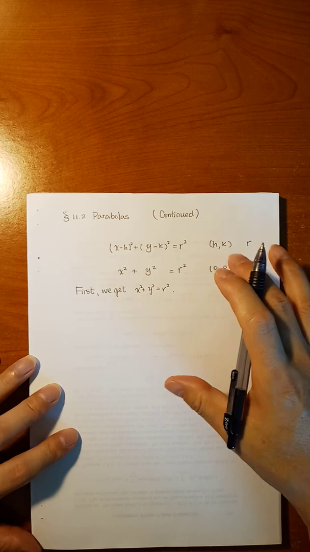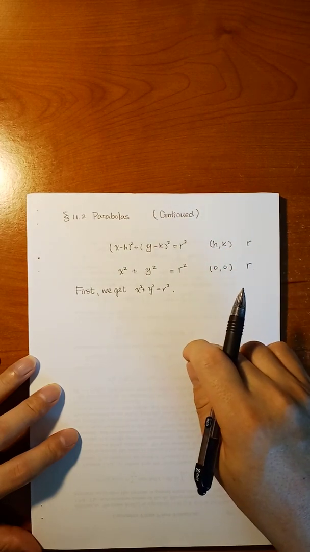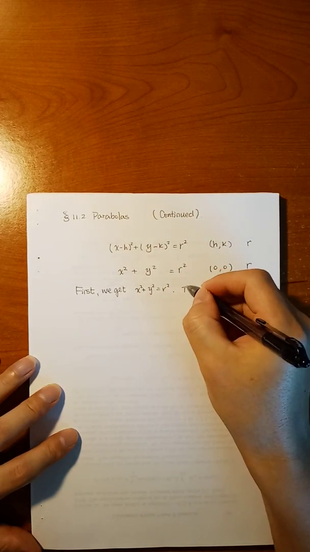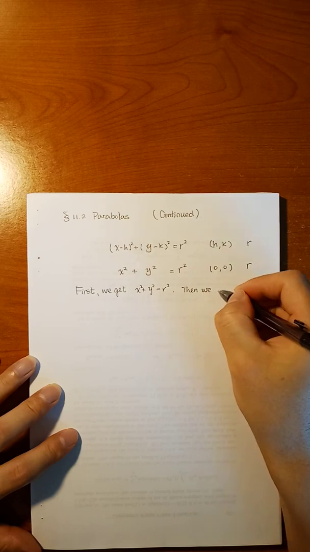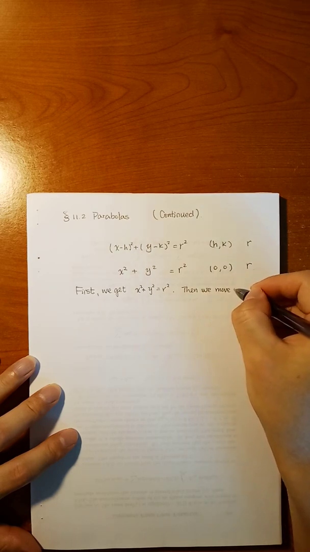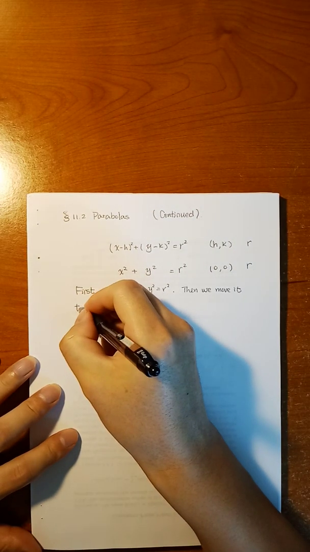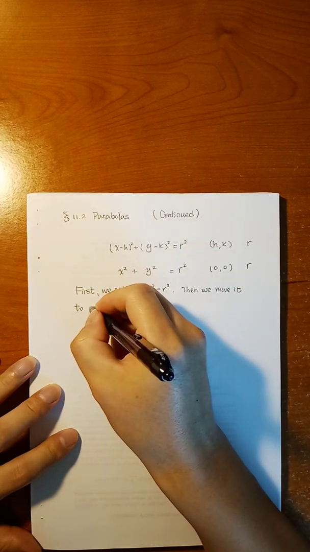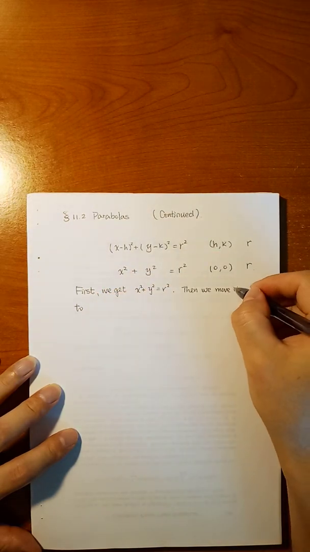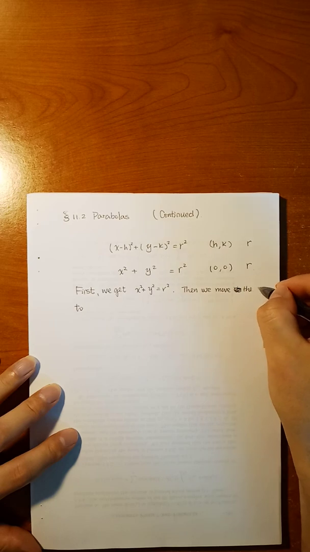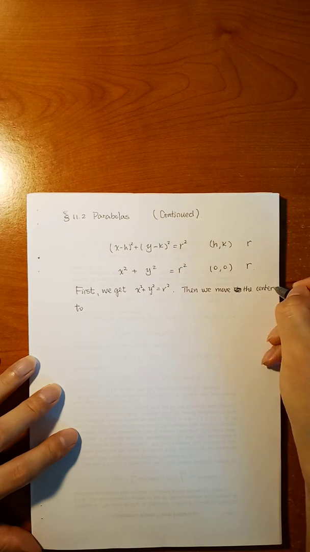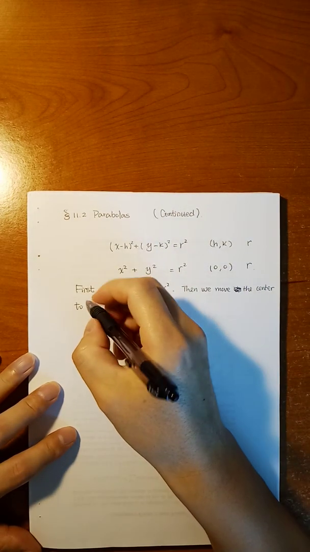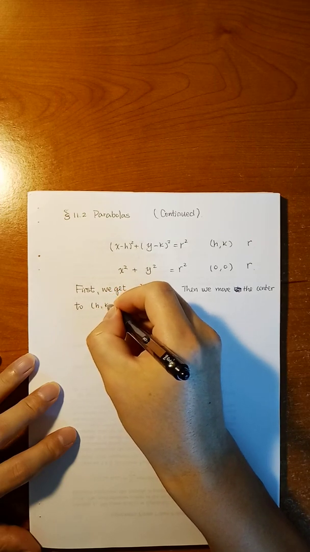The center is at the origin. And then we move it, we move the center to (h, k).